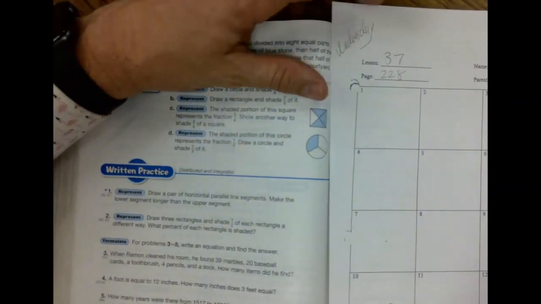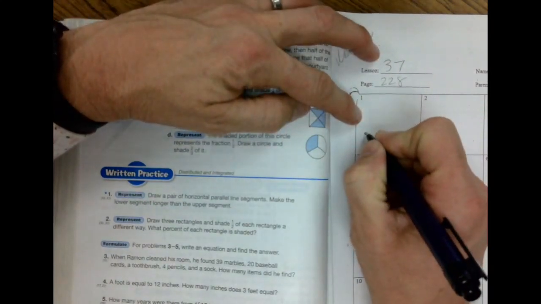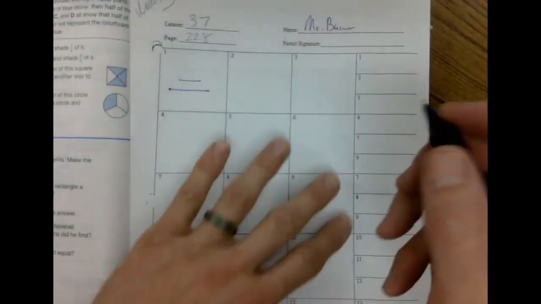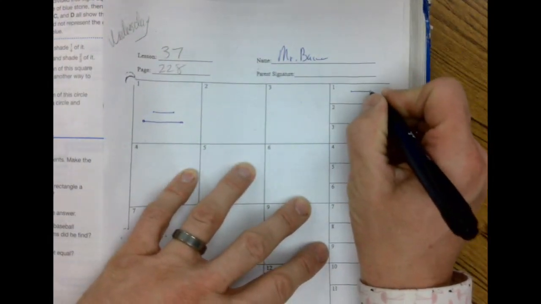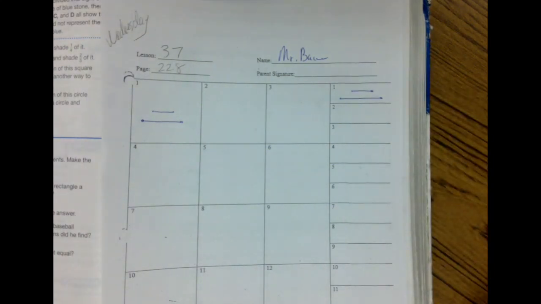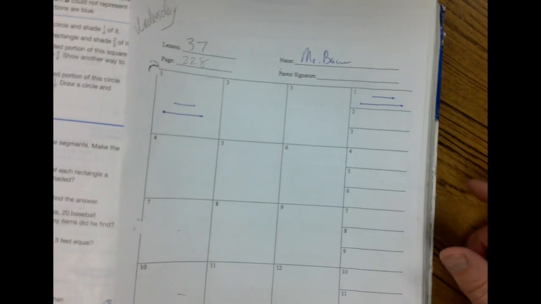No calculators allowed. Number 1, it says draw a pair of horizontal parallel line segments. Make the lower segment longer than the upper. So it's the same exact thing as yesterday, just the lower one is going to be longer. So I'm going to do that one first. Horizontal line segments. And then make this top one shorter. Eventually we'll connect those to make a trapezoid, but not just yet. Parallel line segments that are horizontal. The top one is shorter than the bottom one.